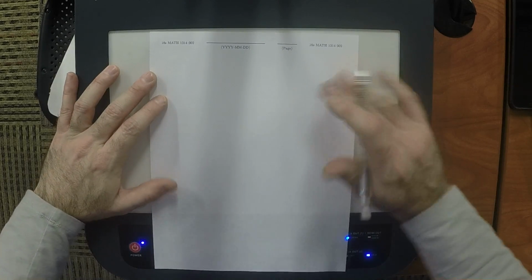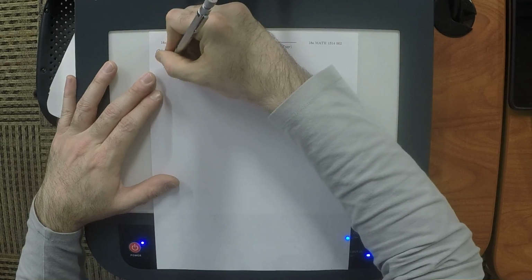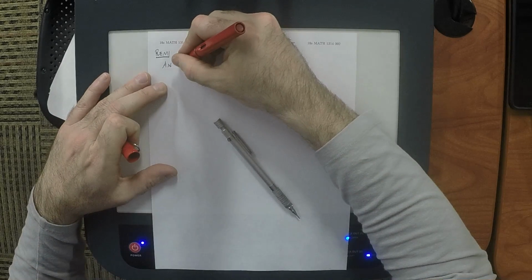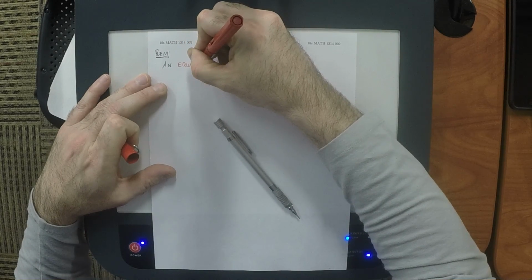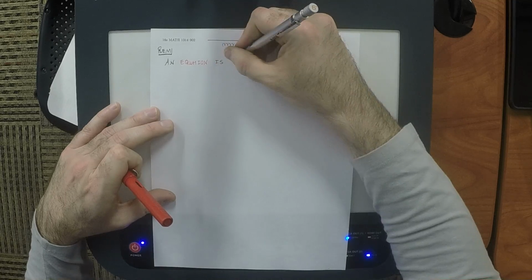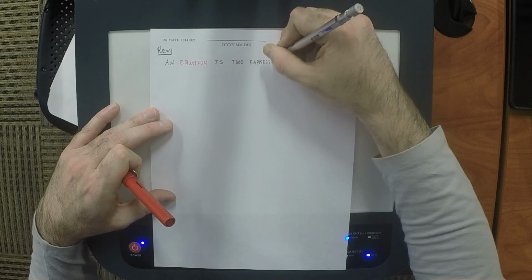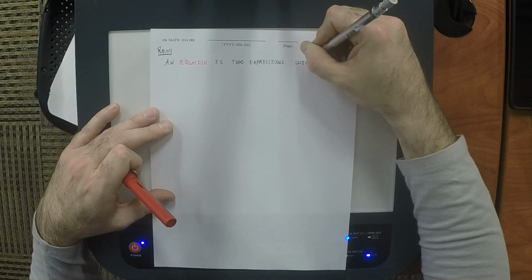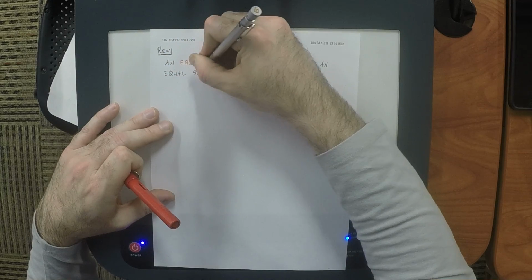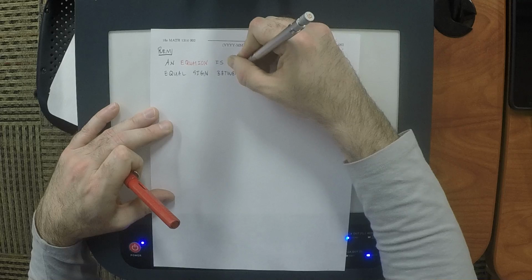So now we need to take a slight detour. An equation is two expressions with an equal sign in between. Probably no real surprises there.